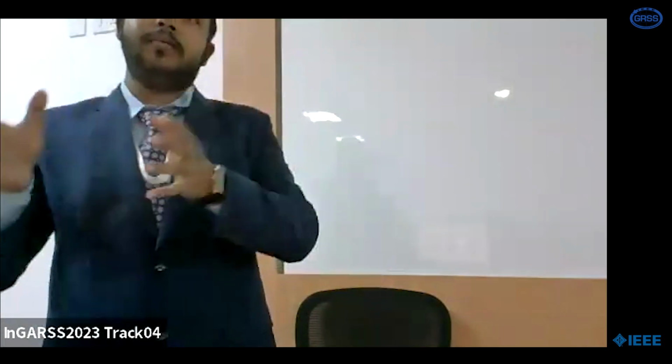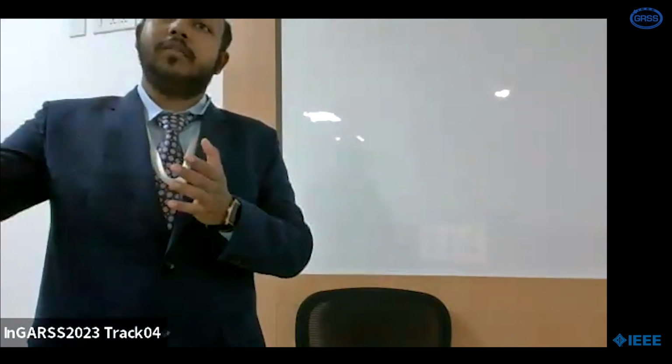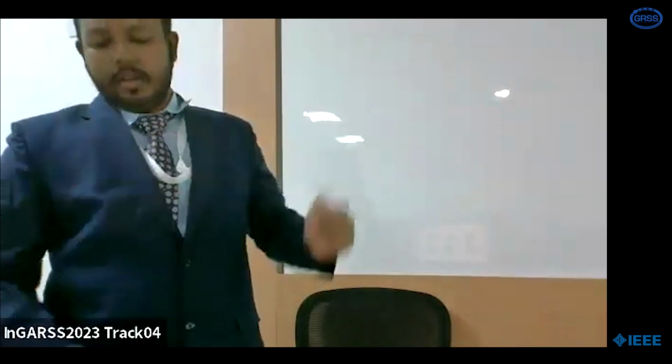Question: In the results you have shown, you were focusing more on the application side, the cloud removal. Answer: Yeah, we are more focused on that, but the cloud removal will work after we have got the prediction of a certain time, and in the architecture itself, it is compressing the image.